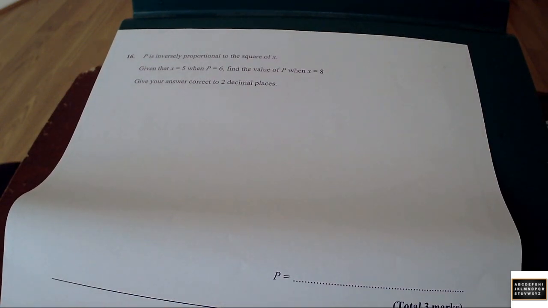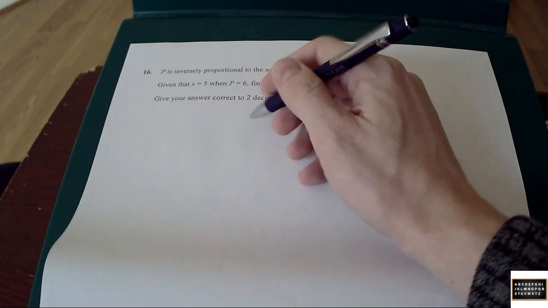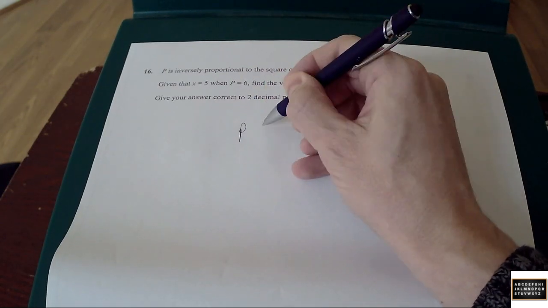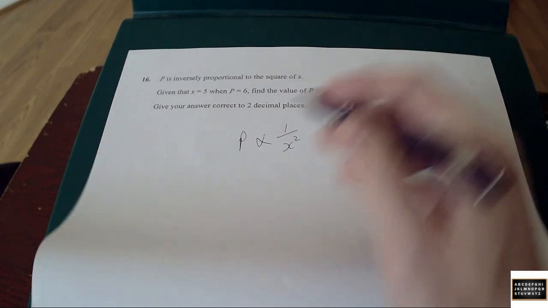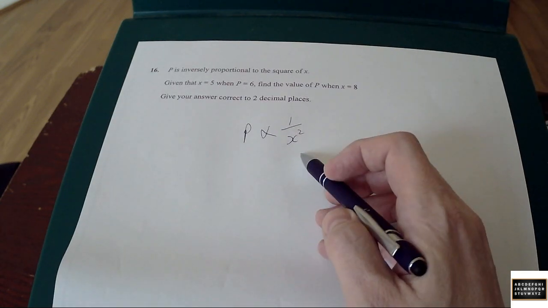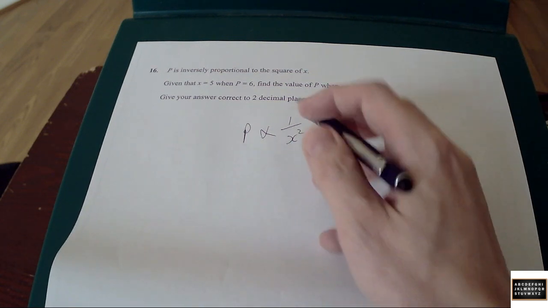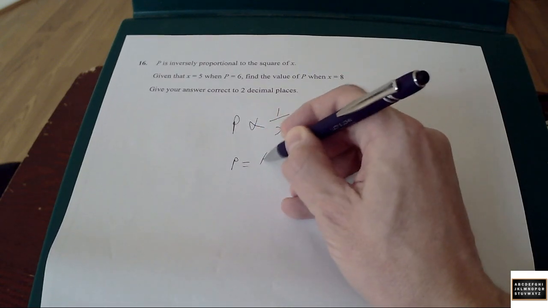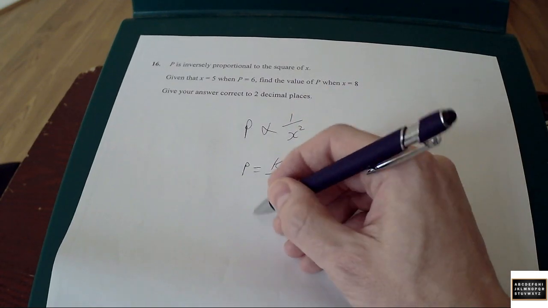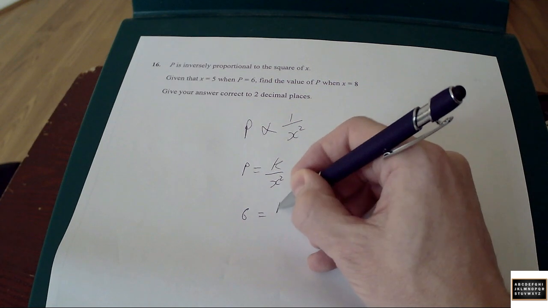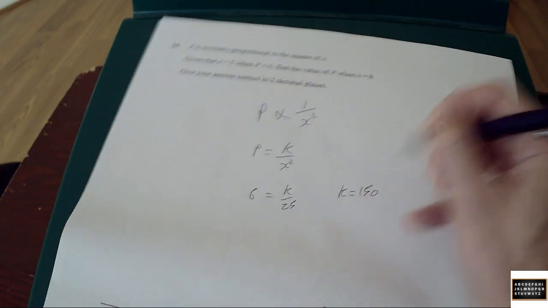Question 16 is an inverse proportion question. We're going to convert simply the first sentence into a mathematical sentence. So it's telling you about the fact that P is inversely proportional to the square of x. So this is the first response to that always. You've got to then figure out what this constant of proportionality is. You'll do that by subbing in values from the question. So P is 6 and x is 5. That means that k is going to be 150.